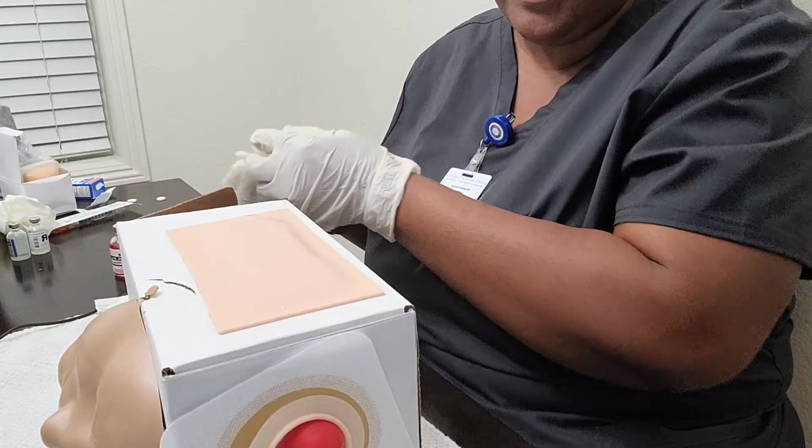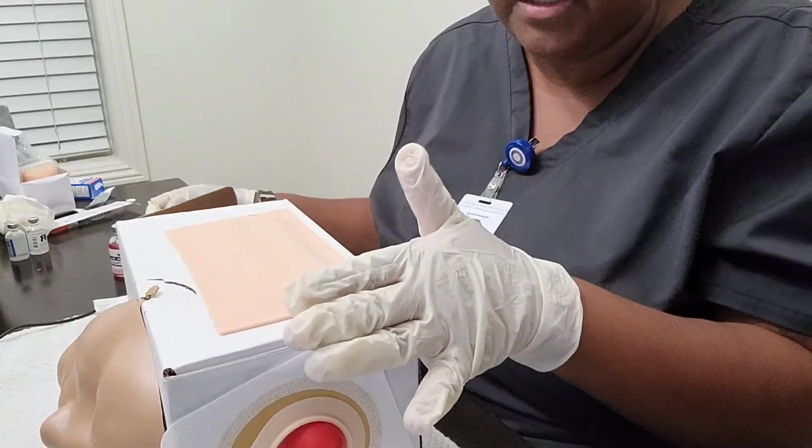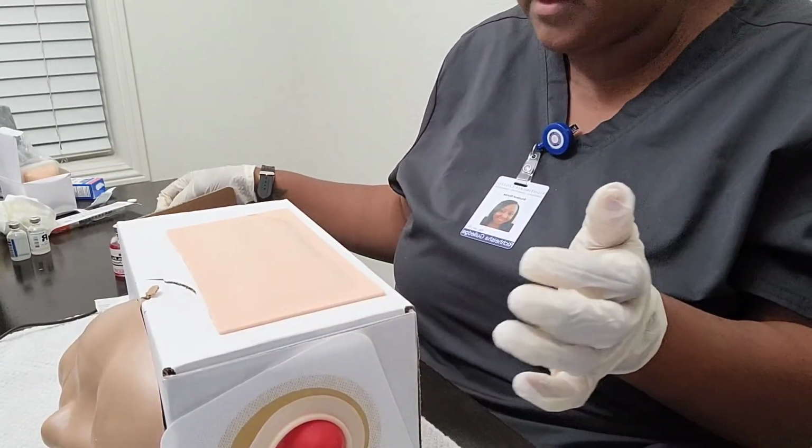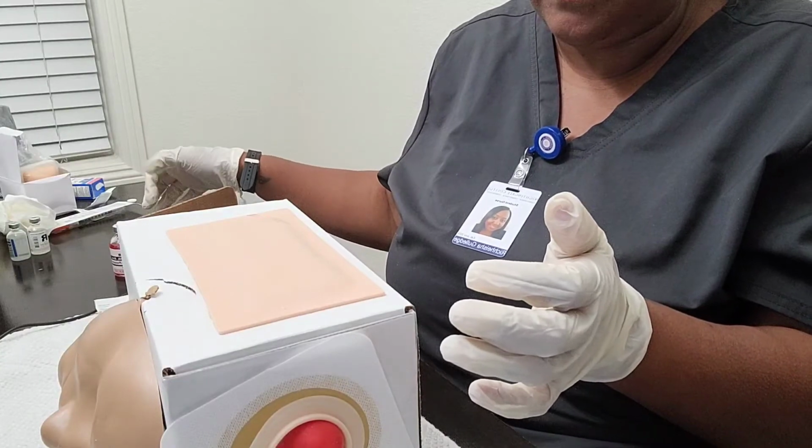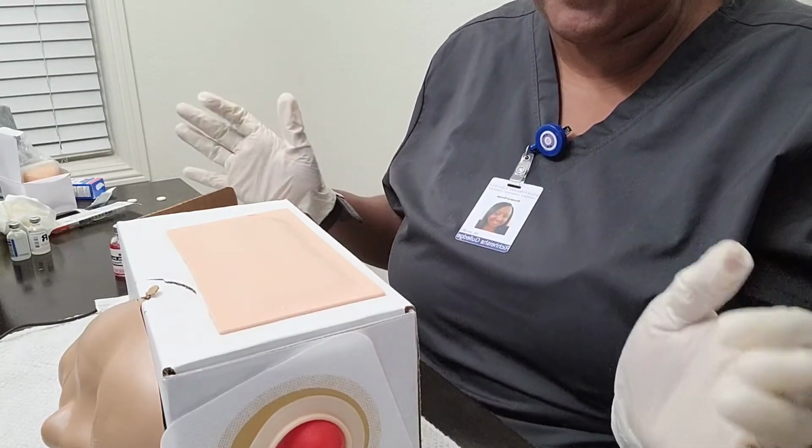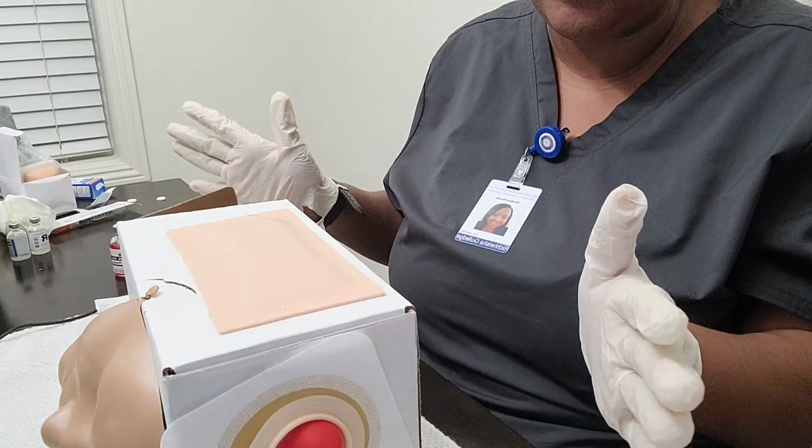Okay, and then I will allow this to dry on its own. I won't blow it or anything like that. I will allow it to dry.